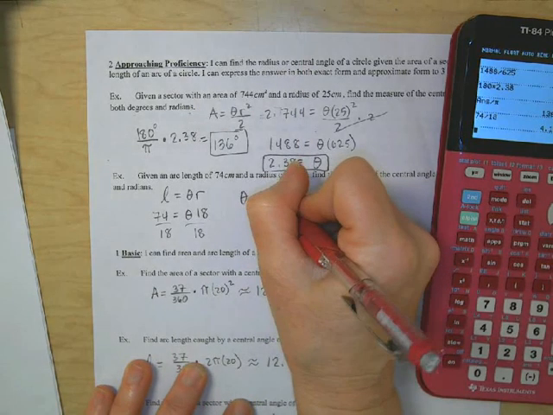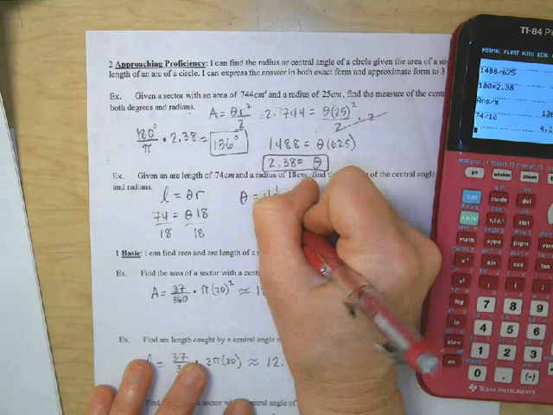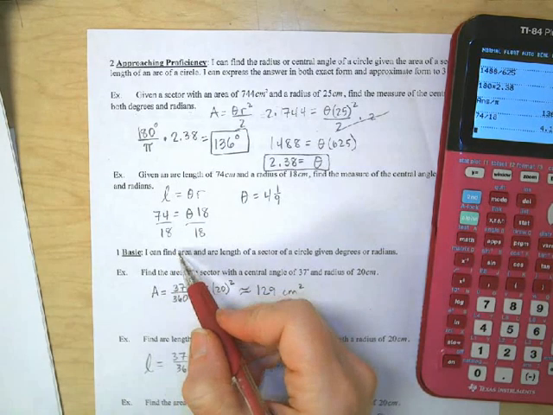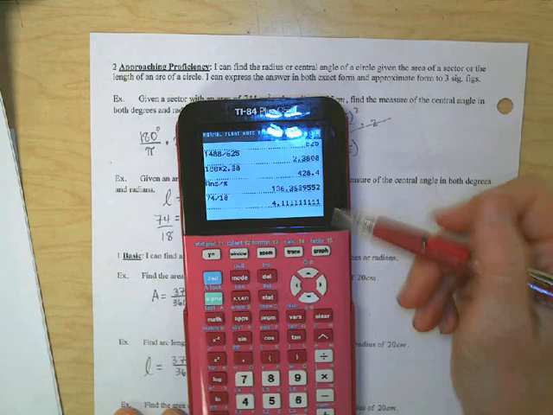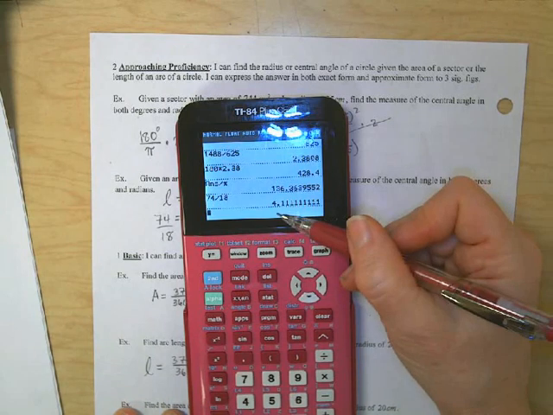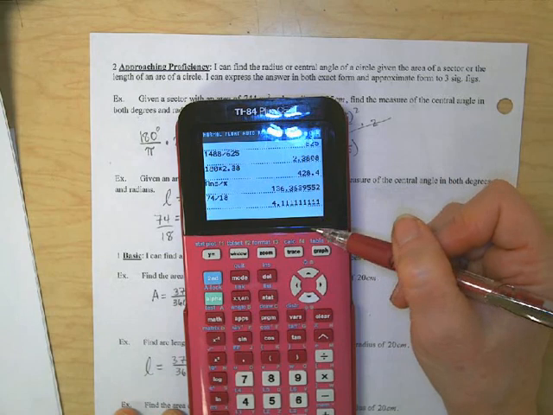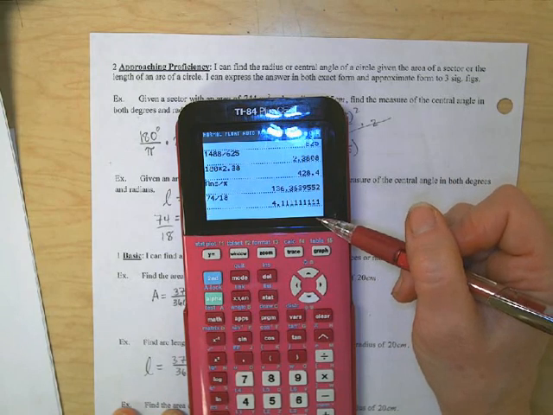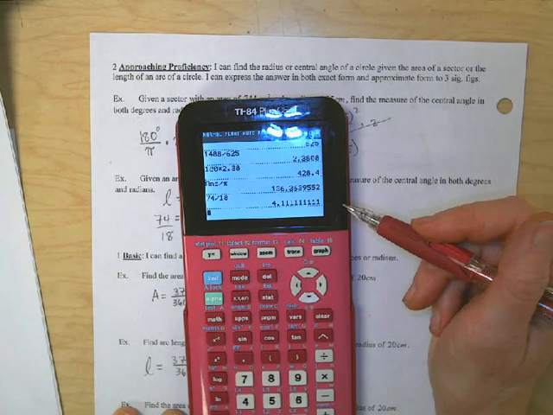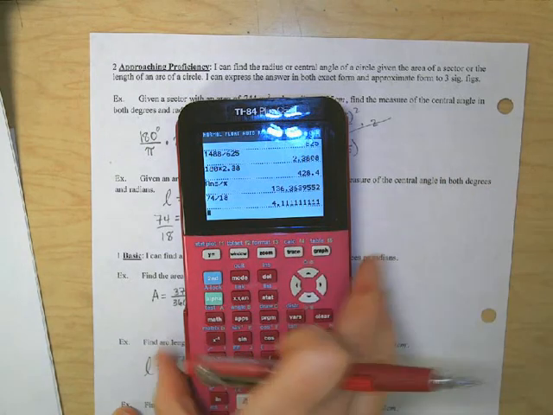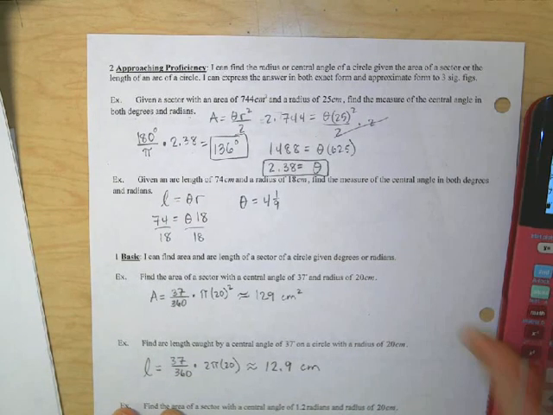I get 4.1111111. That's 1/9. In case you don't know that, these are real convenient to know, what fraction this is. 0.1 repeating is 1/9. 0.2 repeating is 2/9. 0.3 repeating is 3/9. 0.4 repeating is 4/9, etc. So that's 4 and 1/9. Okay, so that is in radians.